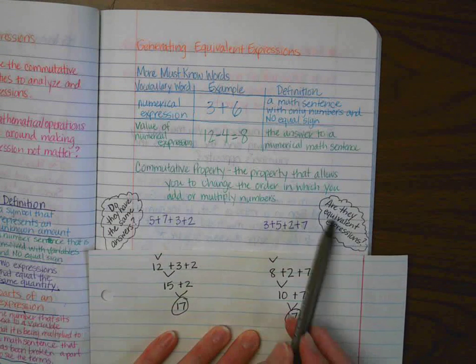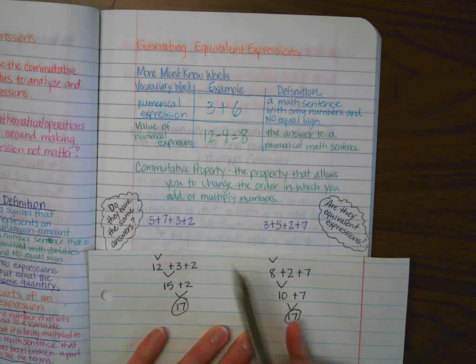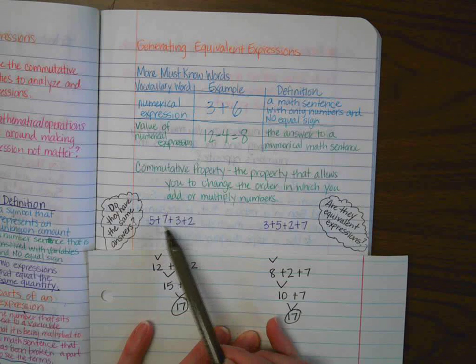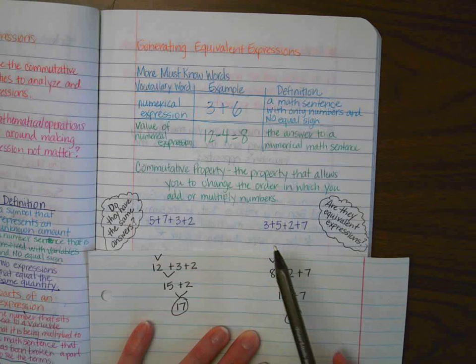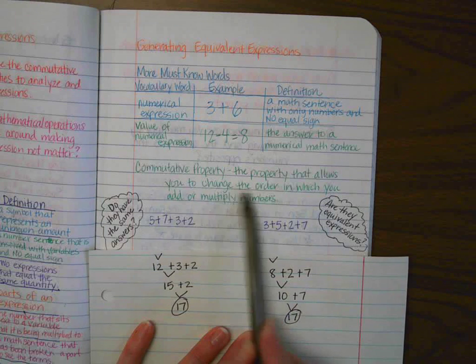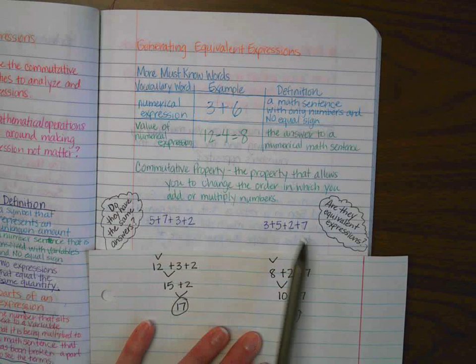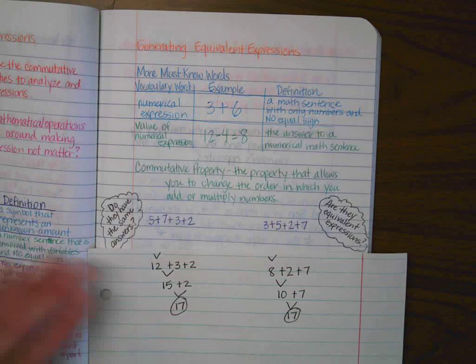So the question is, are these expressions equivalent to each other? And the answer to that should be yes. So why in the world does this one equal this one? What do you notice about 5 plus 7 plus 3 plus 2 and 3 plus 5 plus 2 plus 7? What was the only thing that's different between them? If you answered that the numbers had a changed order, then you are correct. So this right here is an example of the commutative property, that you can change the order of adding and you will still get the same answer.